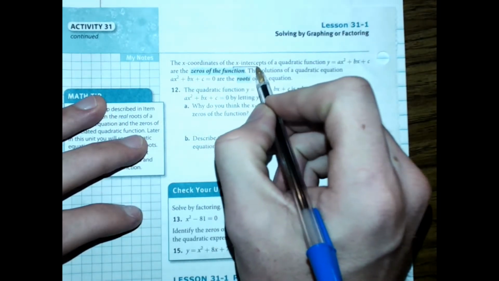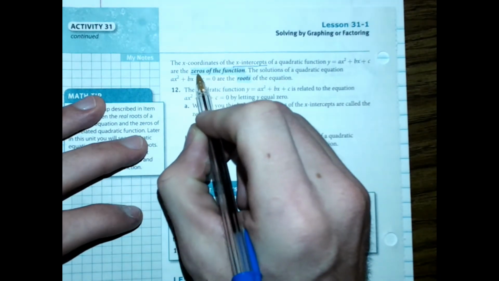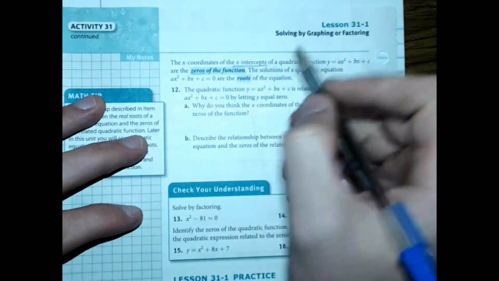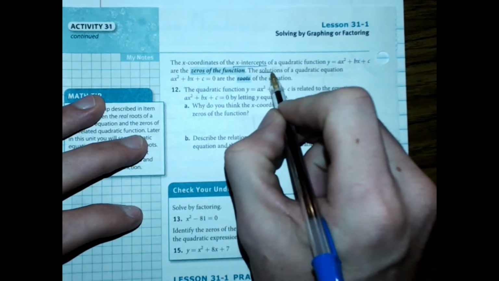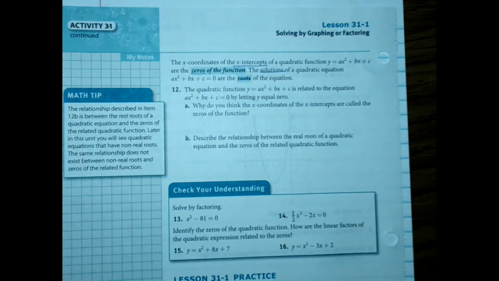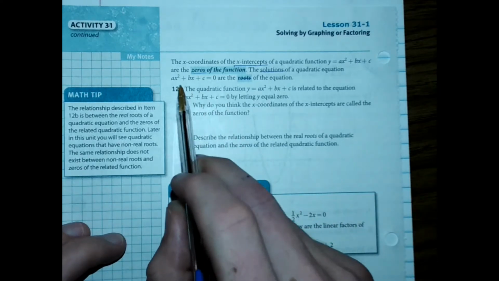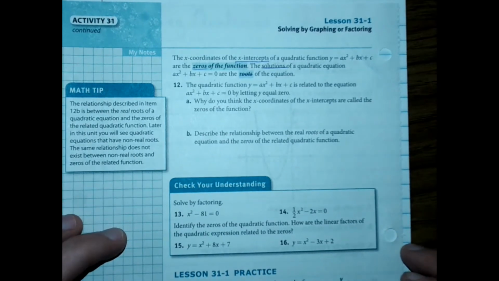We have 4 words that mean the same thing: x-intercept, zeros or the zeros of the function, the roots of the quadratic equation, and the solutions of the quadratic equation. These are all different terminology for the same thing. What values of x will make the quadratic equal 0? And for the most part, we're going to find those values by factoring.